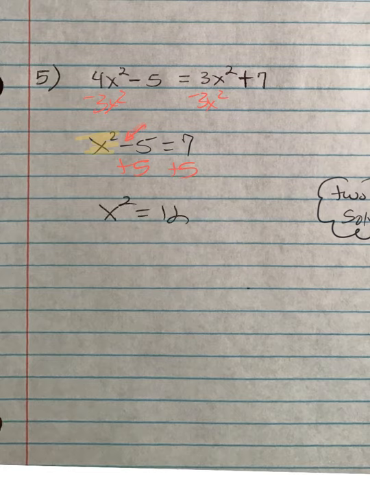And now I can use the square root property that says I've got to take the square root to undo the squaring. So I take the square root of both sides. And because I undid a variable that was being squared by taking the square root, I have to have that plus and minus in there. So that's going to give me x equals plus and minus square root of 12.